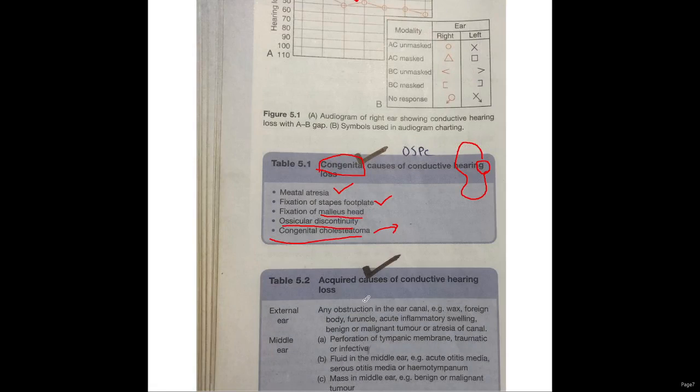In acquired causes, there can be external ear problems, meaning there is any obstruction in the conduction with wax or foreign body, a furuncle, or there's some kind of swelling, okay, a tumor or atresia of the canal. Okay, in the middle ear, it can be the perforation of the tympanic membrane, meaning it's not conducting. Okay, it can be traumatic or infective. Infective as in ASOM, CSOM.